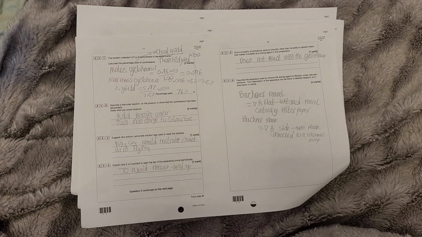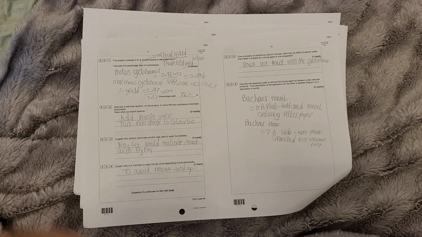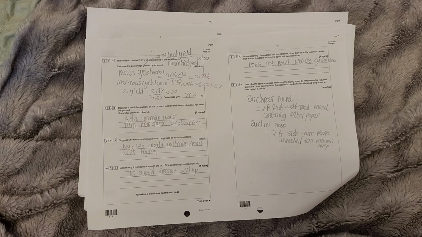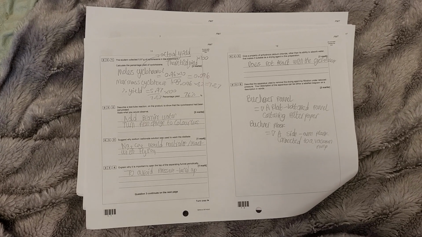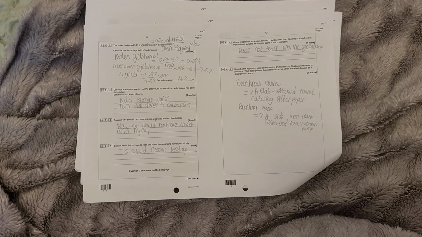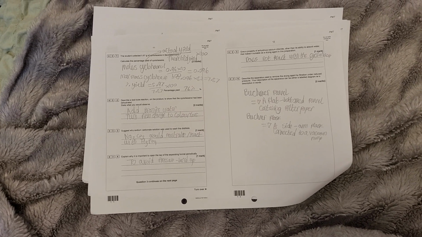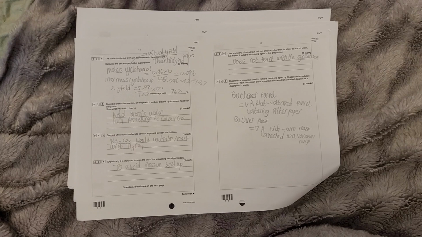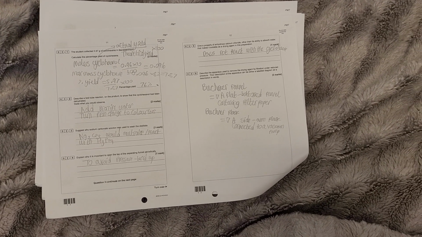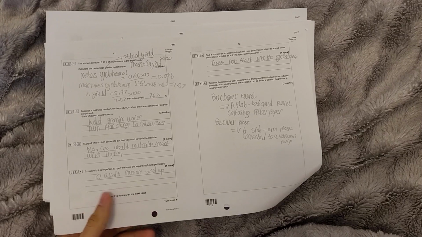Suggest why sodium carbonate solution is used to wash a distillate. Sodium carbonate would neutralize / react with the phosphoric acid H3PO4. Explain why it's important to open the tap of the separating funnel periodically to avoid pressure buildup. Give a property of anhydrous calcium chloride other than the ability to absorb water that makes it suitable as a drying agent. It does not react with cyclohexene.